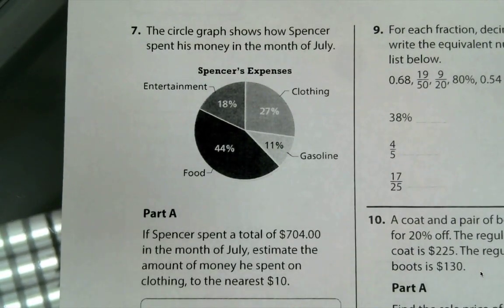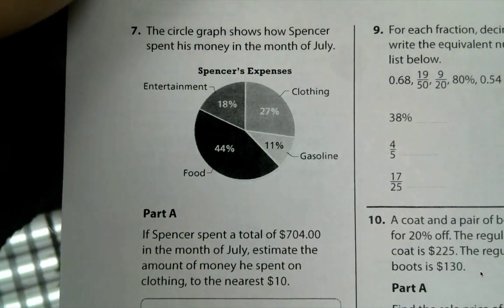So 7 is a 2-part question, and you will see something like this on your test, so I'll tell you which ones go together. The circle graph shows how Spencer spent his money in the month of July. Okay. So if Spencer spent a total of $704 in the month of July, estimate the amount of money he spent on clothing to the nearest $10.